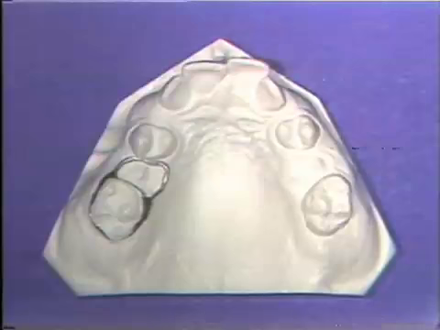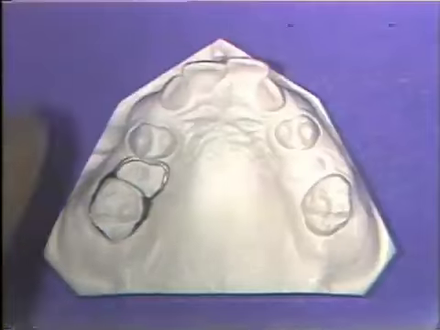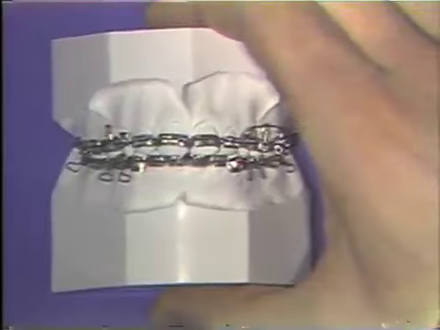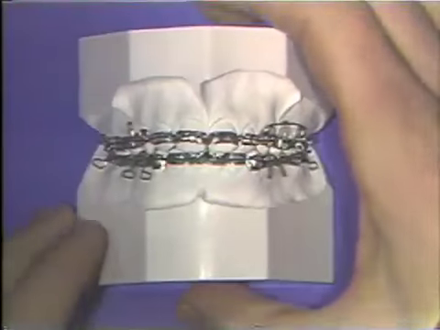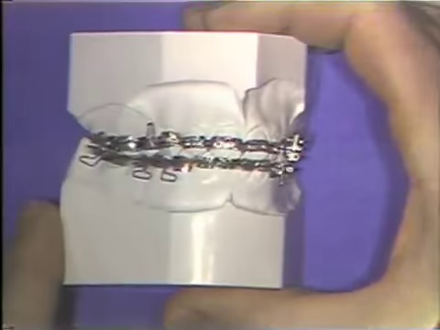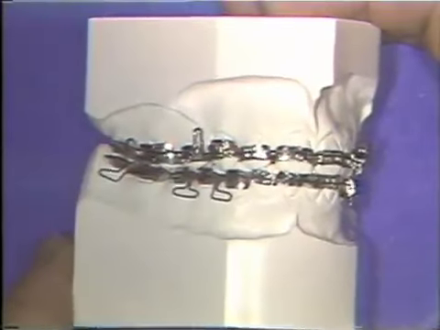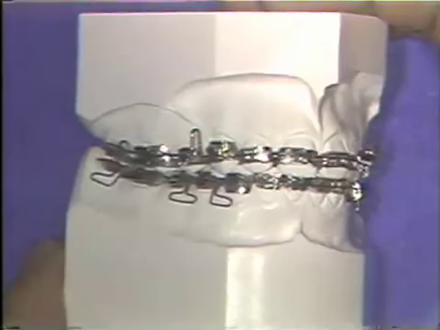Wires are used in the fabrication of nearly every type of orthodontic appliance. The simplest appliance, the band and loop space maintainer, is shown here, on through the full banded orthodontic appliance, all utilize wire that is bent and formed into specific configurations for specific purposes.